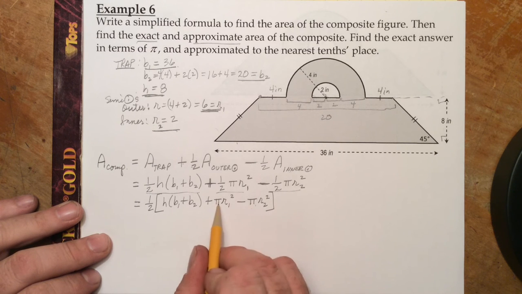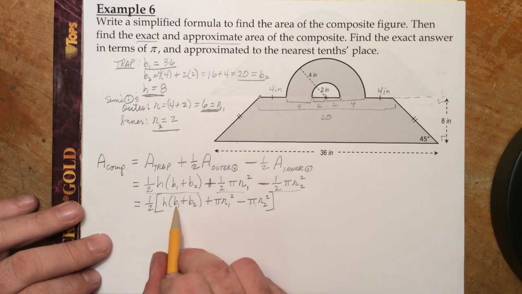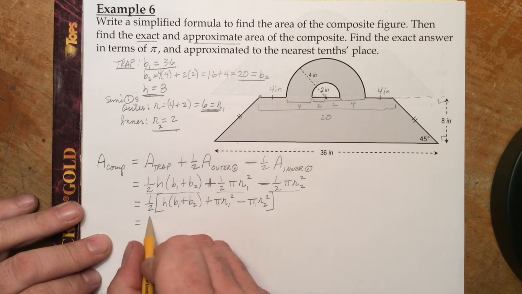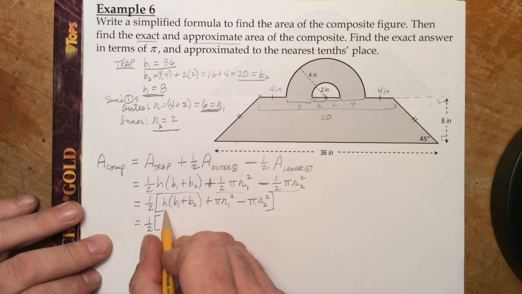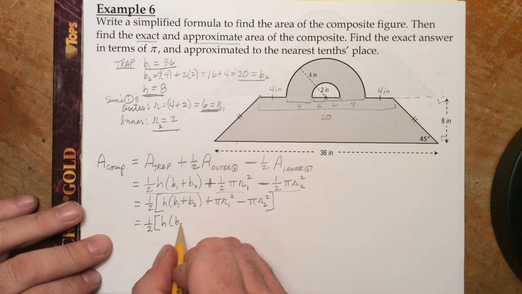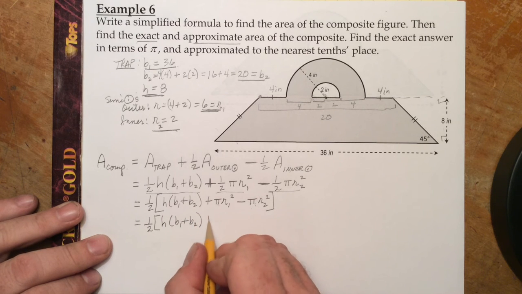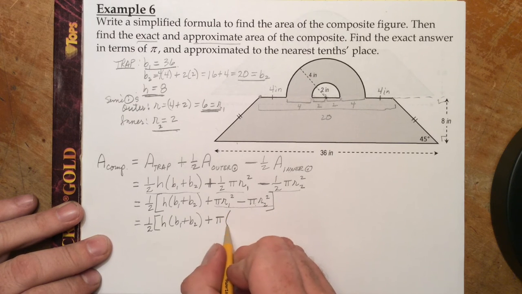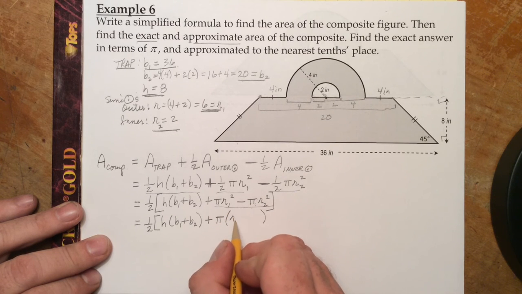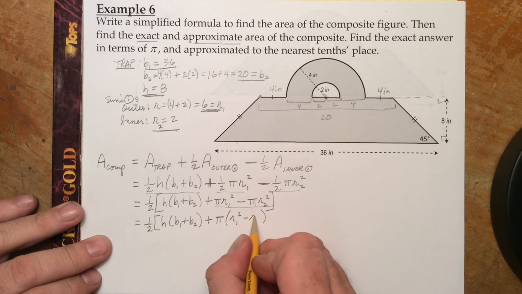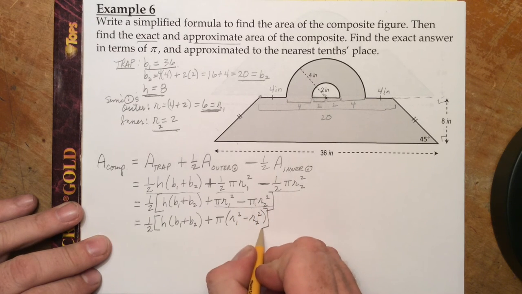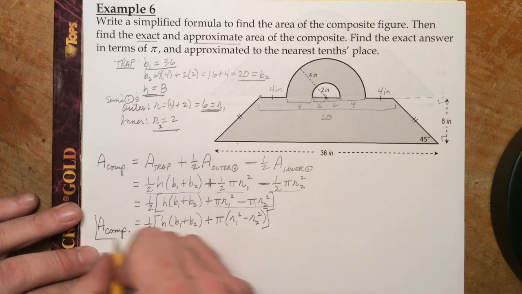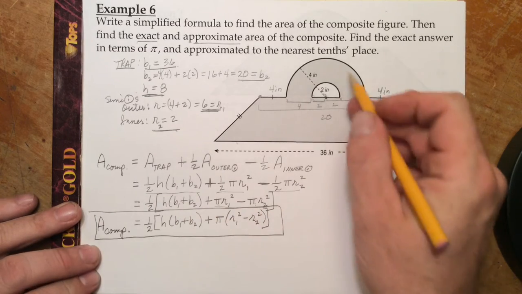These last 2 terms have a pi in common. Now, we can't take a pi out of this term, there's no pi in it, but we can take it out of these 2. So we would write 1/2 times, when this stays the same, H times B1 plus B2 plus, and then out of these 2 we take out a pi and use parentheses for the rest of it, R1 squared minus R2 squared, and then close the bracket. This is the formal simplified area formula for this particular composite figure.